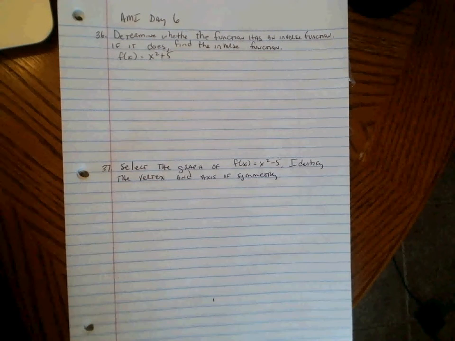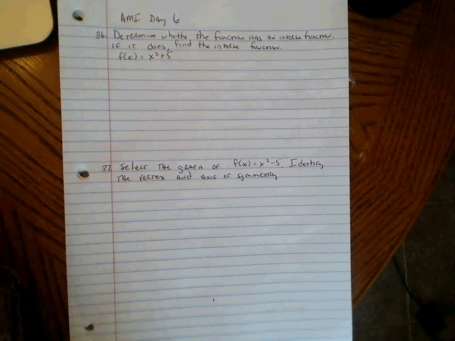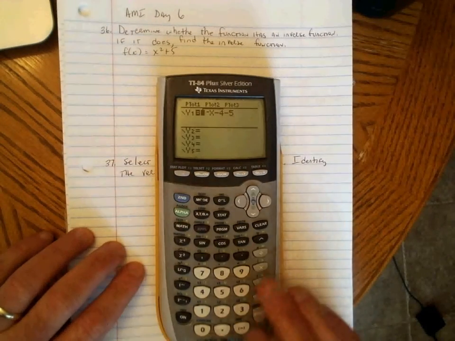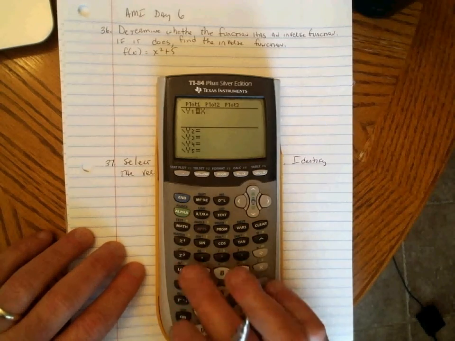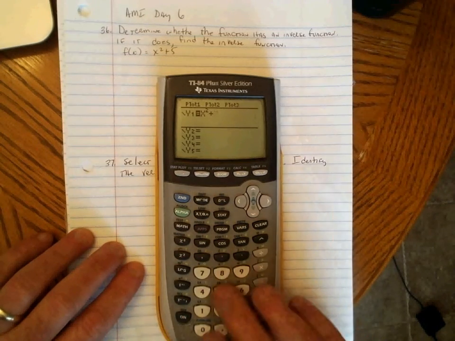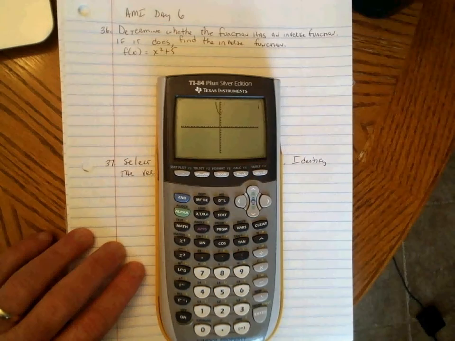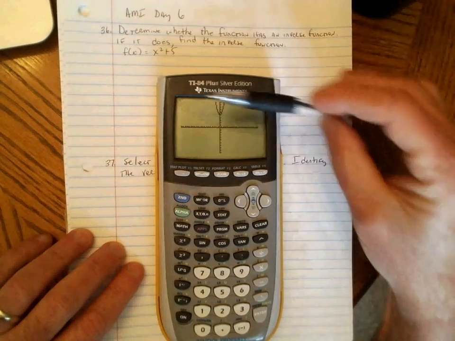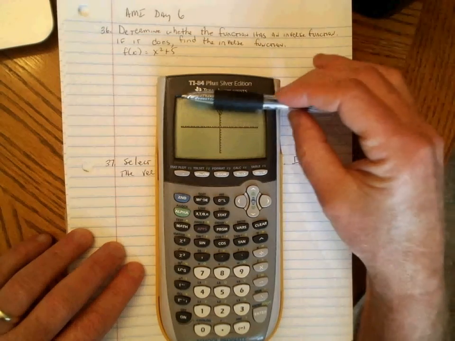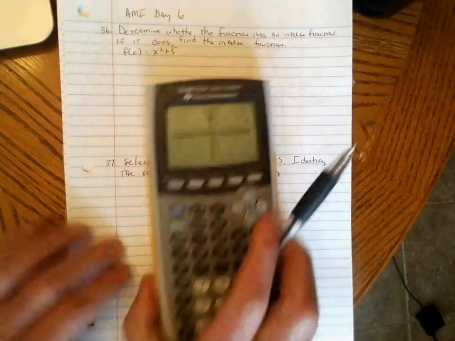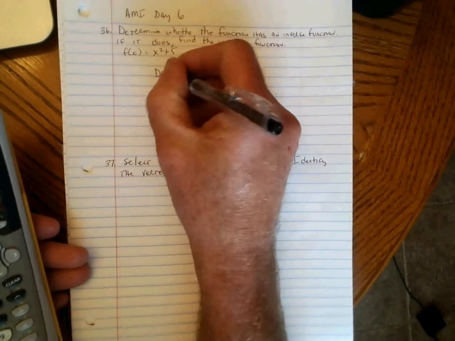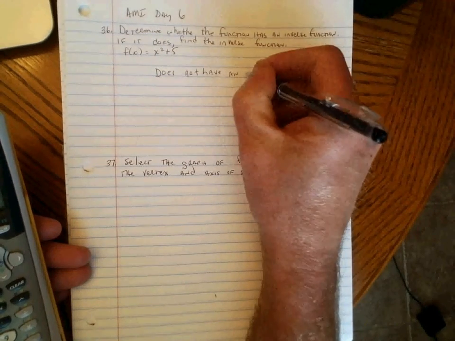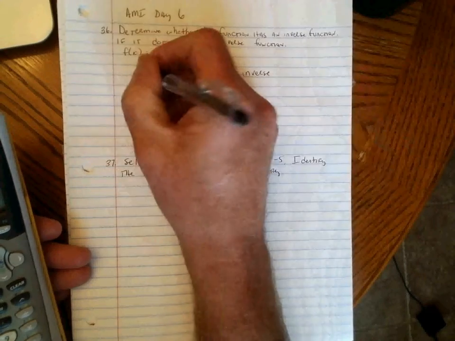Recall from the other day that an inverse function has to pass the vertical and the horizontal line test. We're going to graph this. Calculator, y equals x squared plus 5, tilt the graph, and we see the graph passes the vertical line test, but it does not pass the horizontal line test. If we put a horizontal line across there, we'll touch in more than one place, so this does not have an inverse function. Answer C. Let me review.